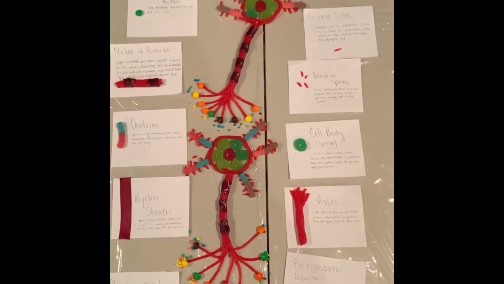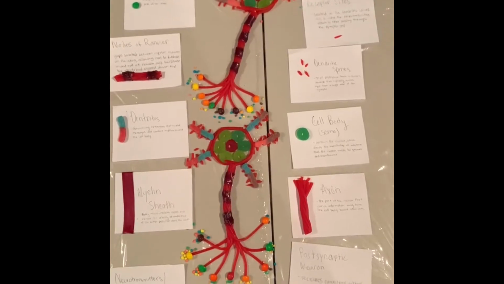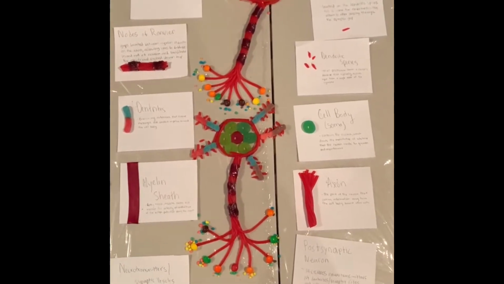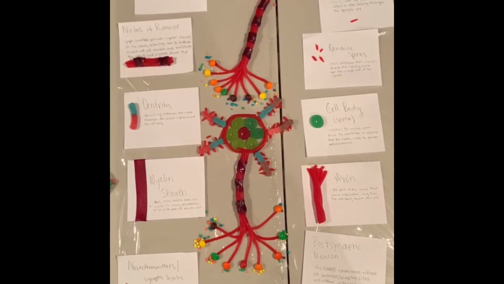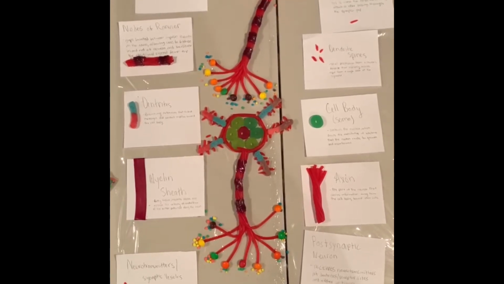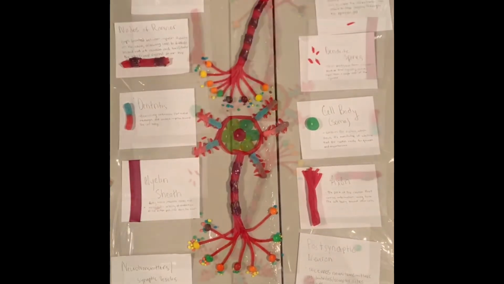All right, so right here we got the presynaptic neuron. It's the neuron on the top. This is the neuron that fires the neurotransmitters as a result of an action potential. And it fires the neurotransmitters from the axon terminal into the dendrites.